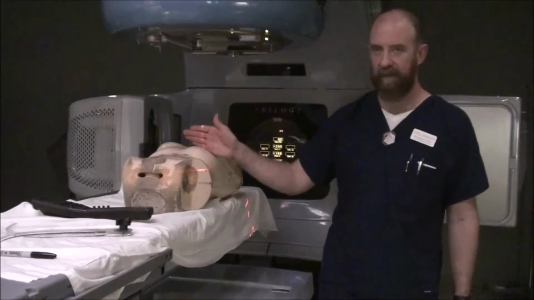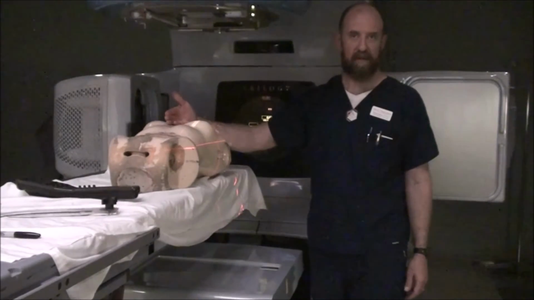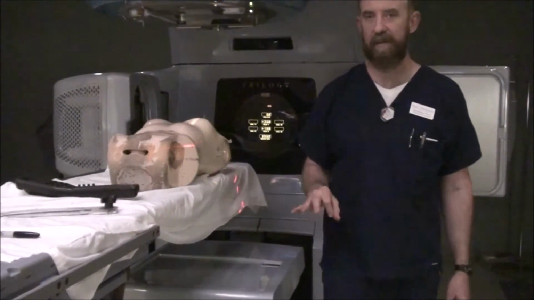Sternoclavicular, flash inferior, flash anteriorly, entry point posteromedially, I should say. Those are the big things to take away.